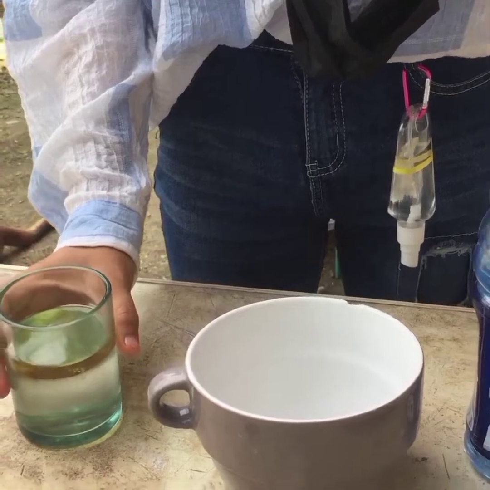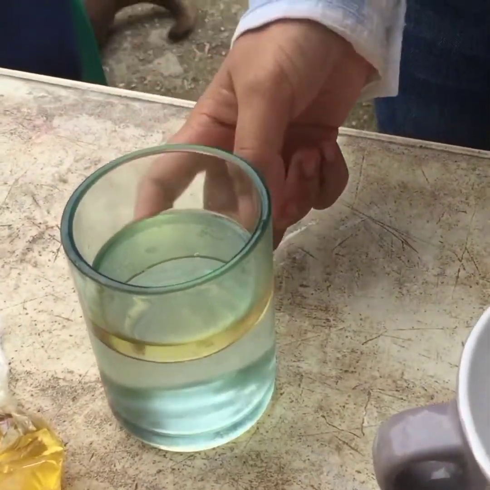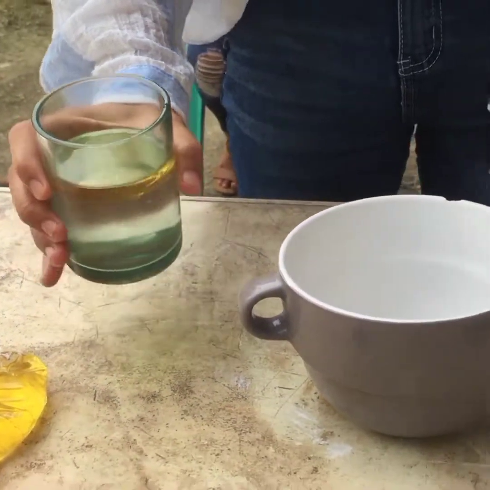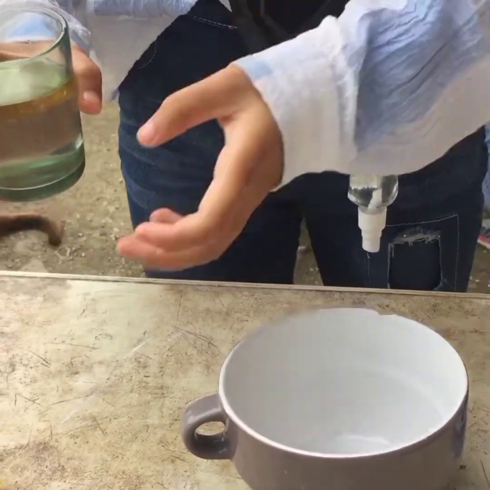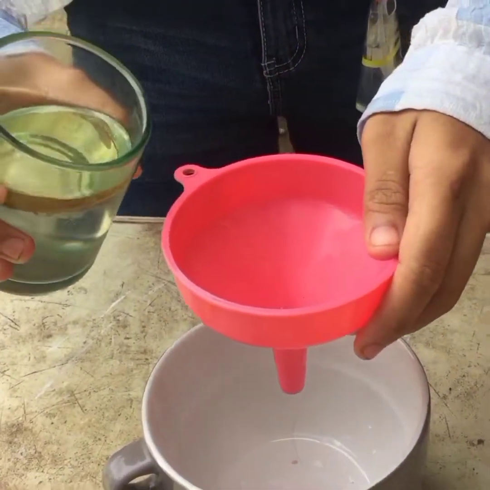As we can see, the oil and water are separated from each other because oil is less dense than water. And now, we will separate the oil from the water.